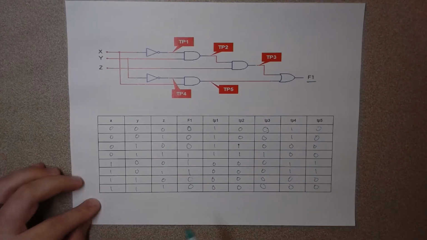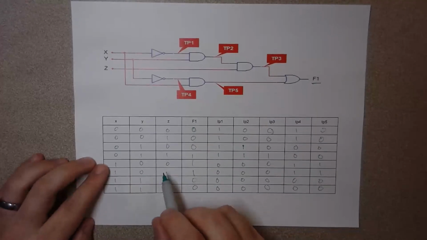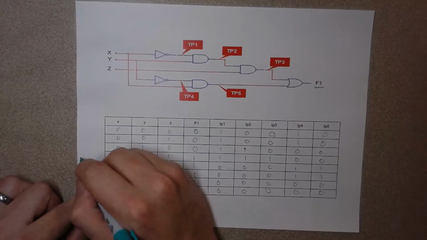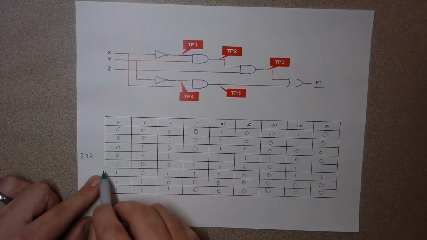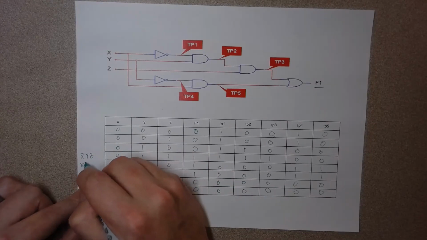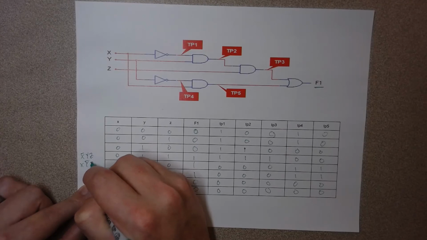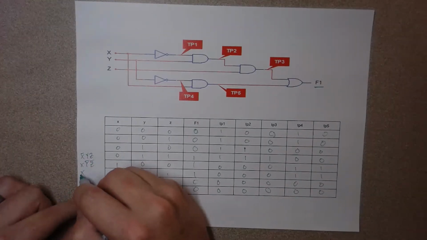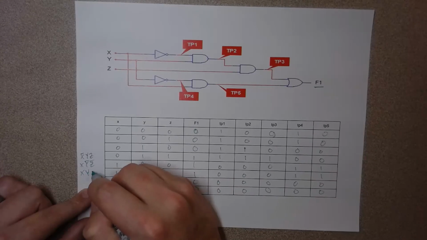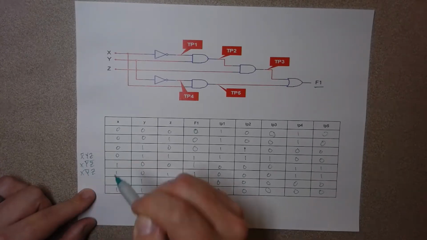So we'll pull our minterms out of that. So in this column, you get not x, y, and z. In this column, you get x, not y, and not z. And then in this column, you get x, not y, and z.